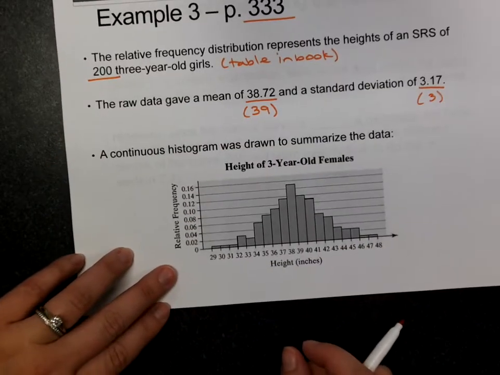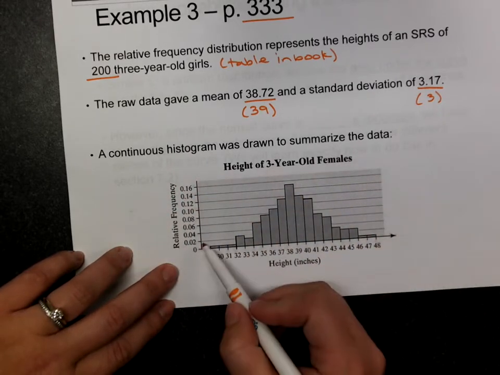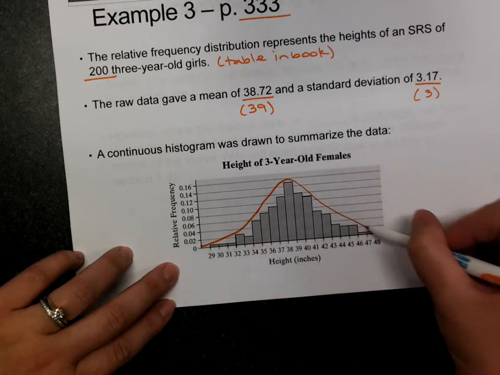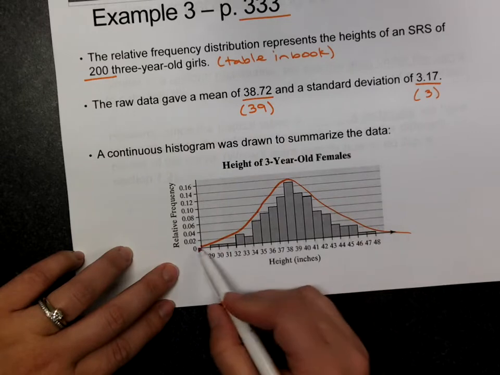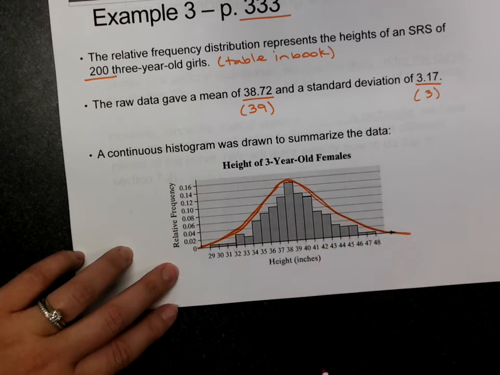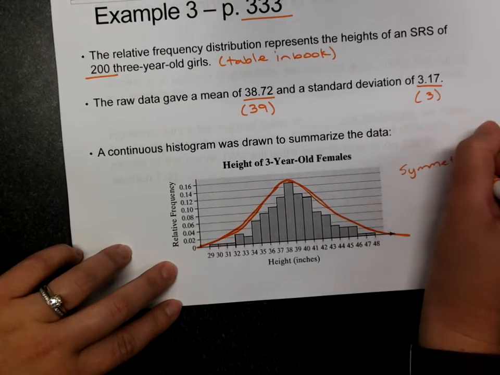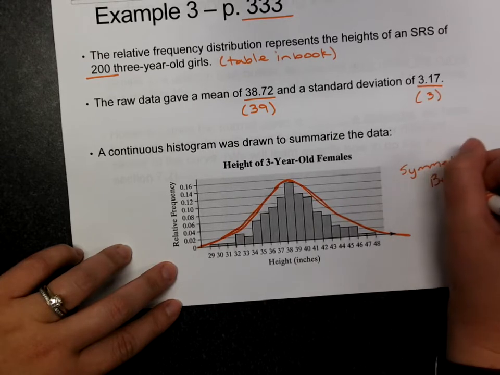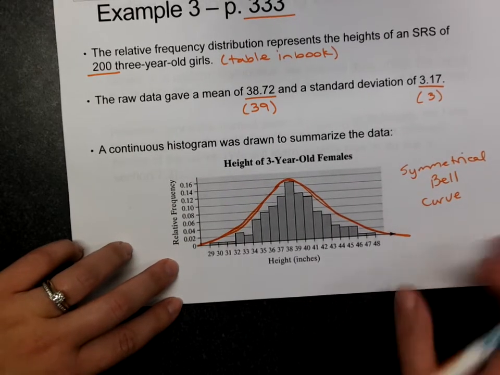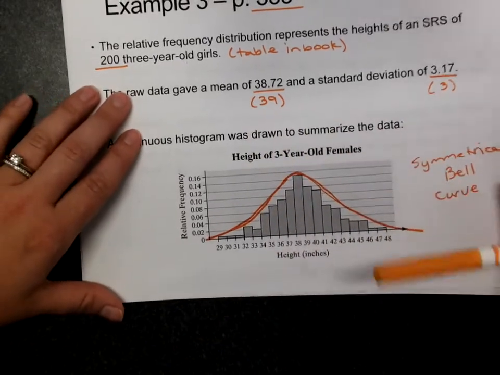And just glancing at this, you can see that it's not uniform, it's not skewed, it's nice and symmetric. We can put a smooth curve over the top of it. It's not going to be perfect because it's an actual sample of data, but we can just smooth over and see that it is a symmetrical bell curve. This tells us that we can use all the properties we know about normal distributions. I'm going to leave this page handy so we can refer to these values again in just a minute.